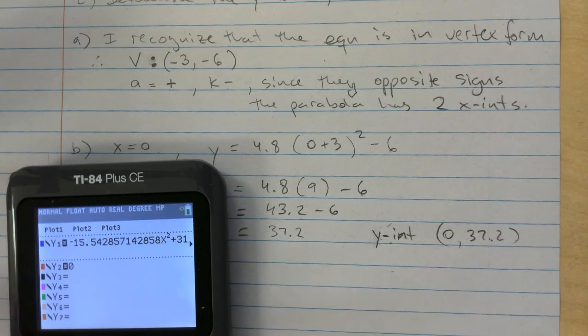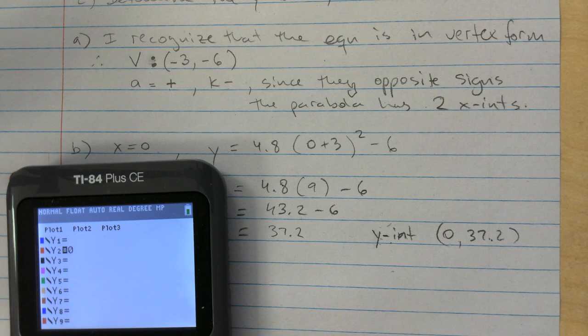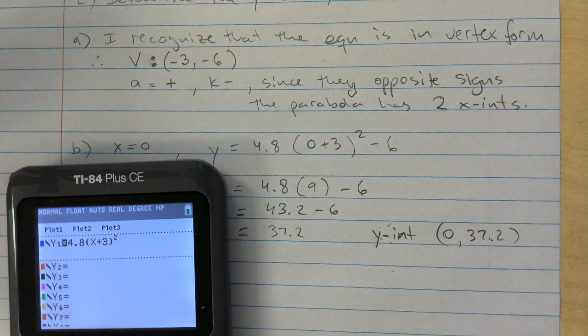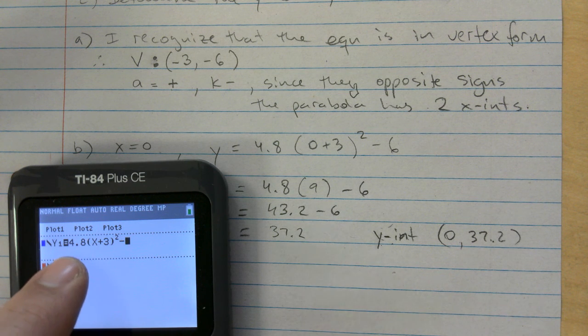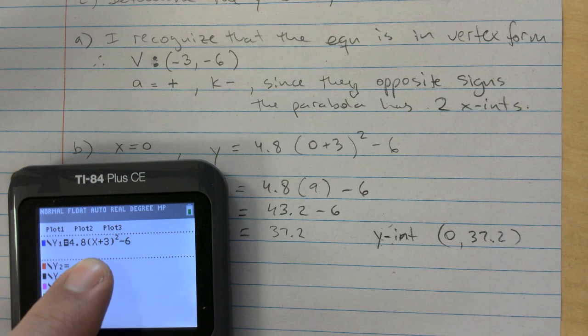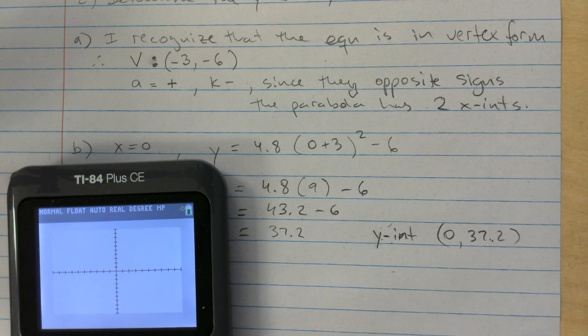Okay, so we go to y equals, clear, and I'll type in 4.8 exactly the way I see it, (x plus 3) squared, minus 6. I'm double checking, just making sure I enter it right. Then you hit graph.